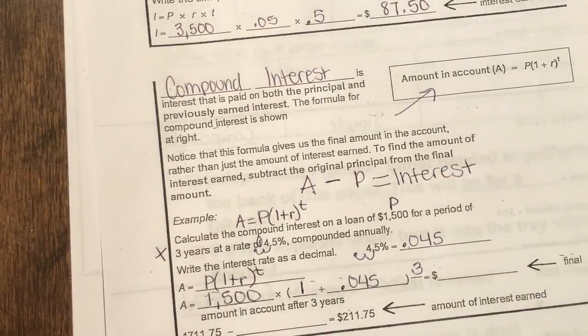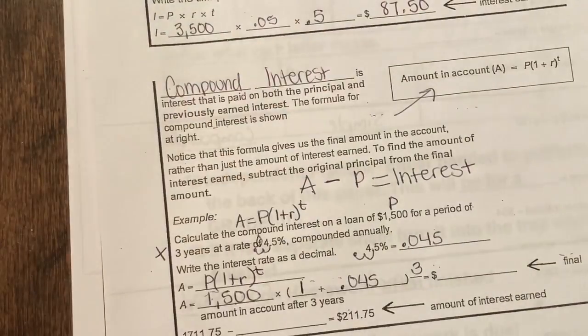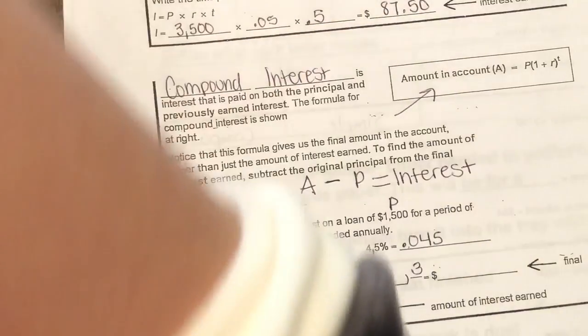Now, if I was to multiply this, you have to do PEMDAS first, so 1.045 times 1.045 times 1.045 gives you your answer for that, times 1,500. In 7th grade, you do not have to find this by hand.